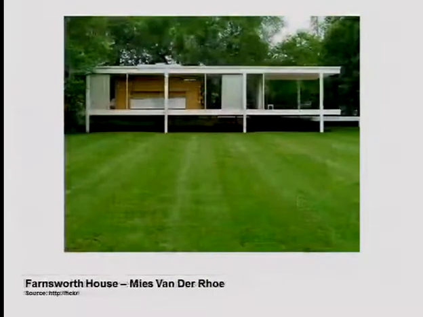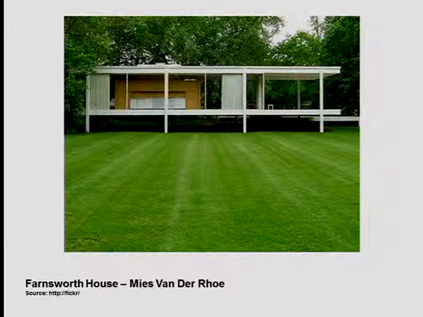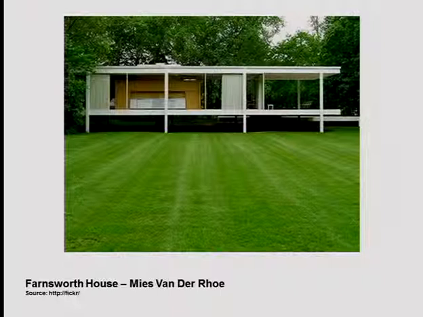Everyone knows this building? What is it? It's Mies van der Rohe's Farnsworth House. Do you know what's behind those trees? It's a river. Okay, now let's just see if Mies got his flood levels correct.